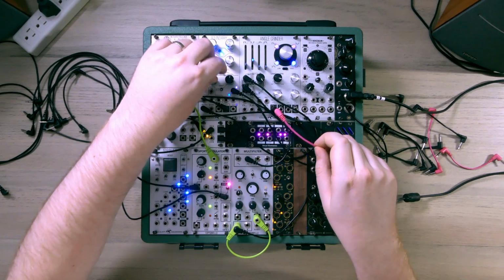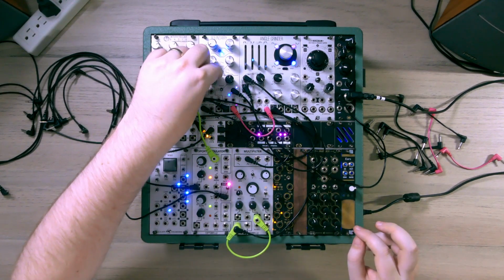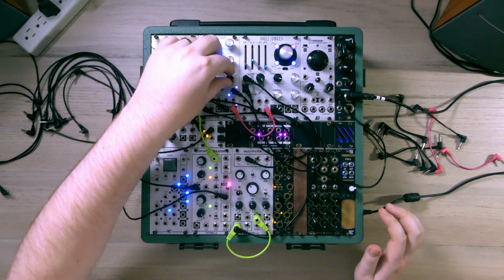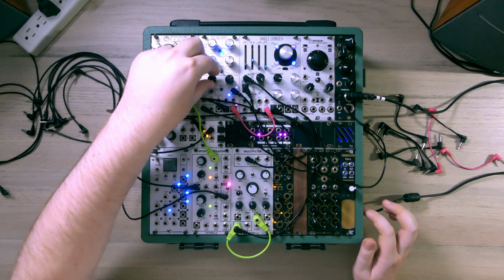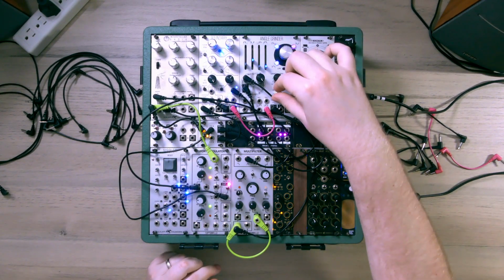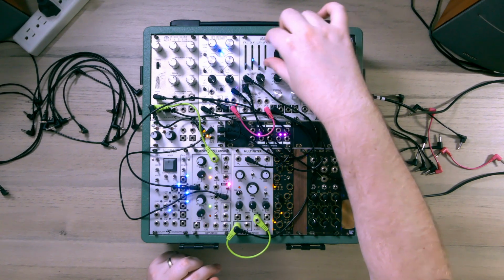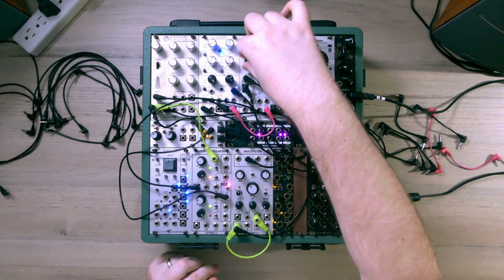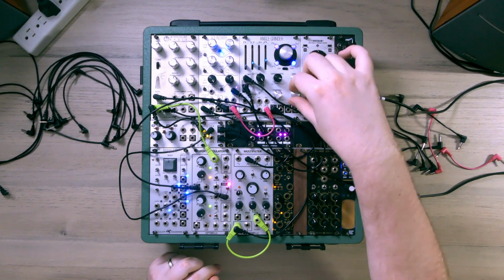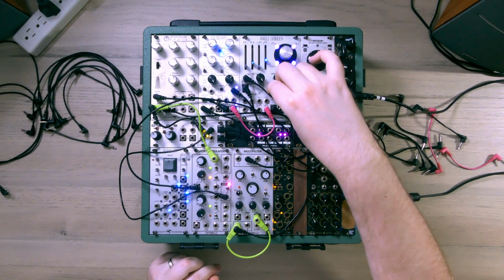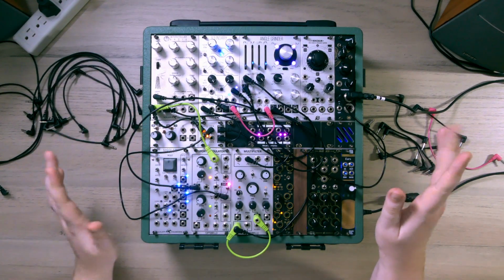So let's run out and into that grind comparator we were playing with here. Somewhere with this a little bit, I think.